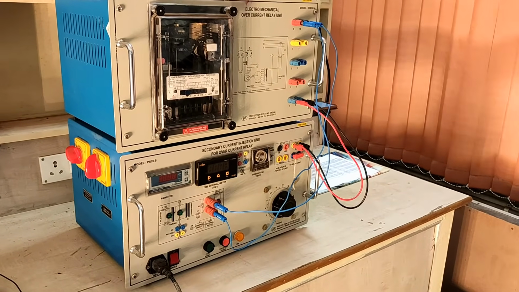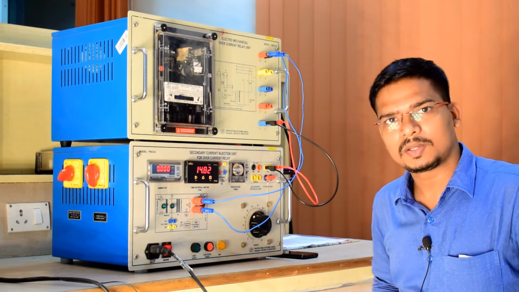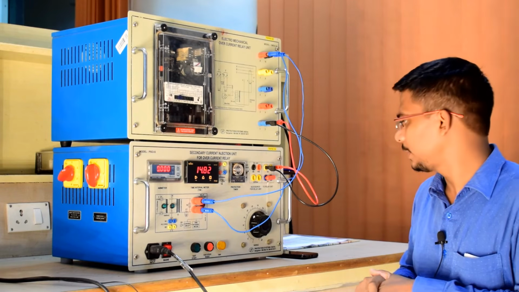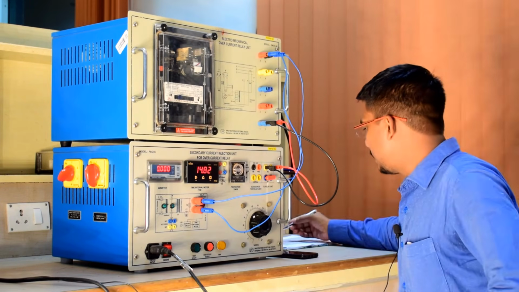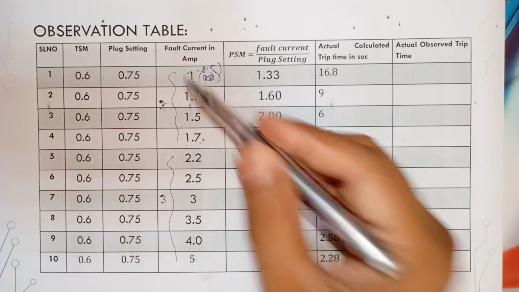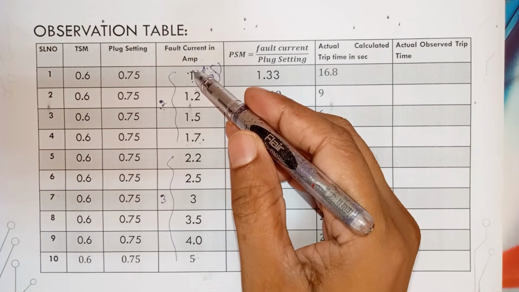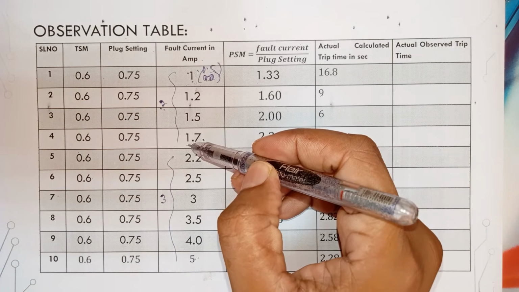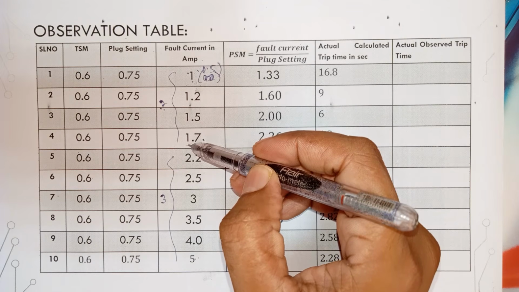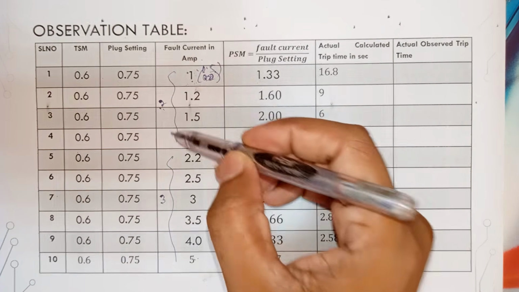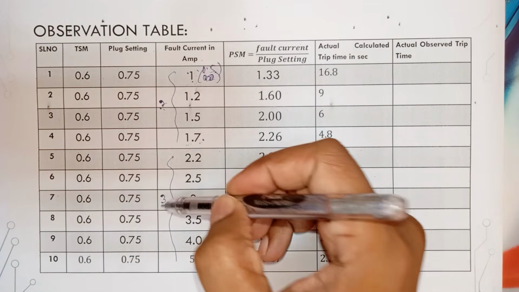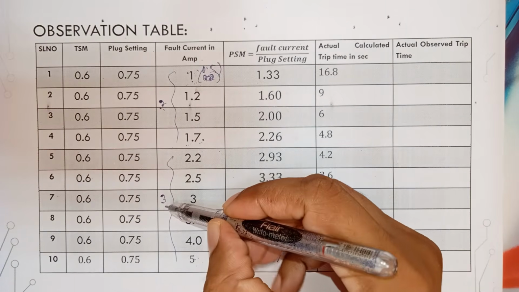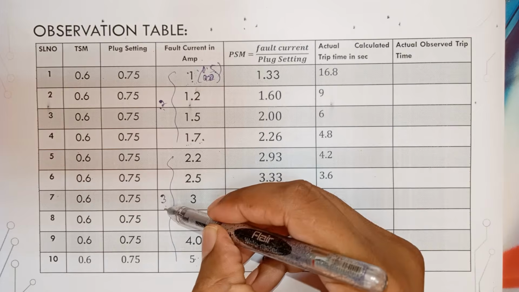So let's turn on the equipment. Now we have turned on the apparatus, and we will perform the experiment as per our observation. We have to apply 1 to 5 ampere of current as a fault current, but for 1 to 1.75 we can choose current selection switch position 2, because at position 2 we can go up to 2 ampere. Similarly, at position 3 we can go up to 5 ampere. So after 2.2 up to 5, we have to select current selection switch position number 3.